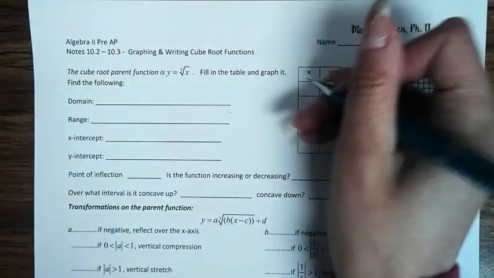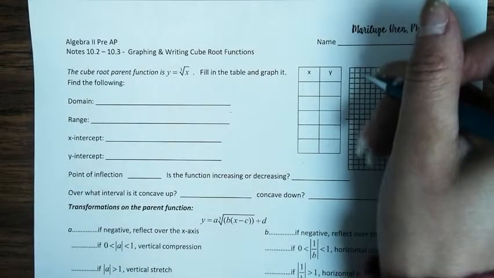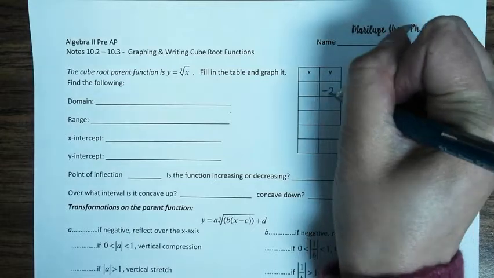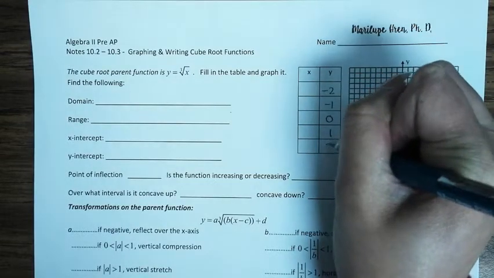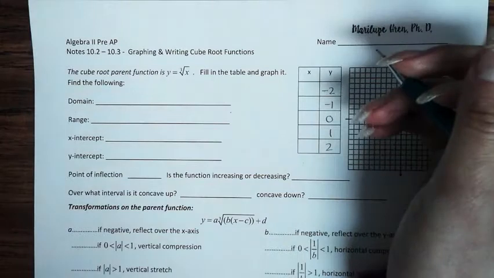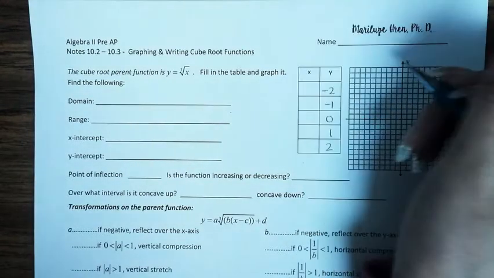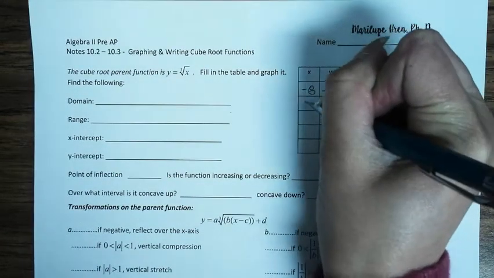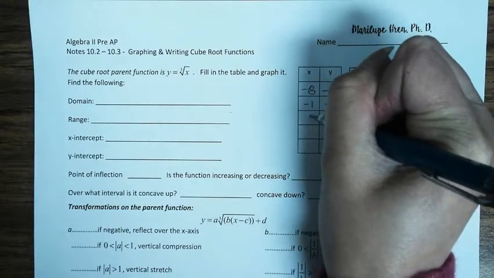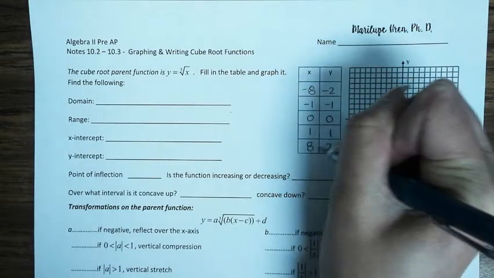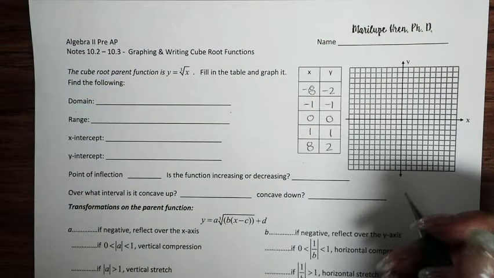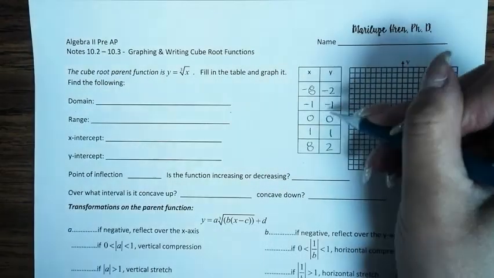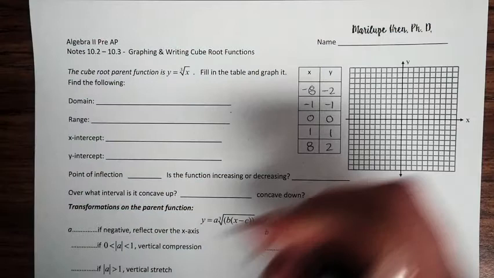Okay, as you can imagine, I'm going to have the easier values here in the y because we're talking about the inverse of the cubic function. So you know that the x's would be -8, -1, 0, 1, and 8. I know that it's kind of weird that I'm starting from the y, but I'm thinking about the cubic function.